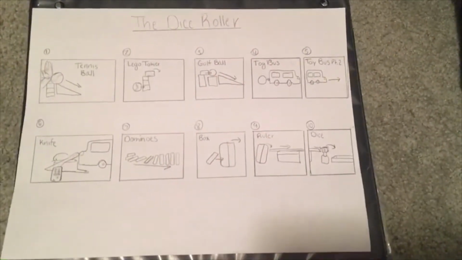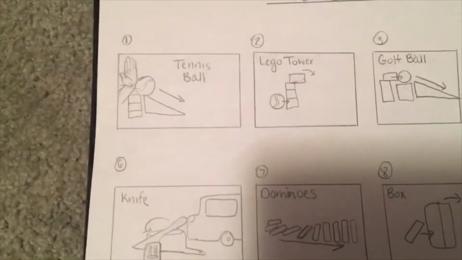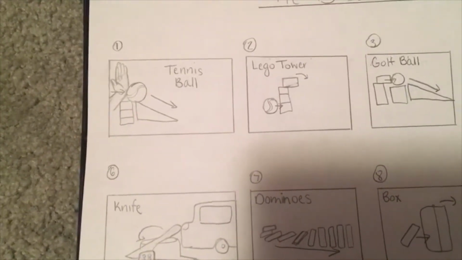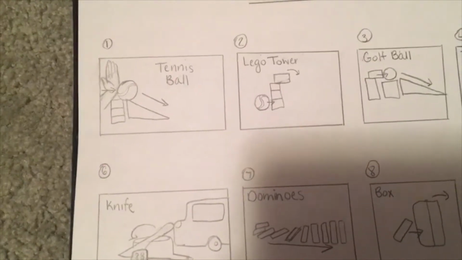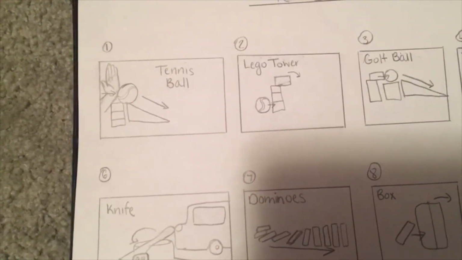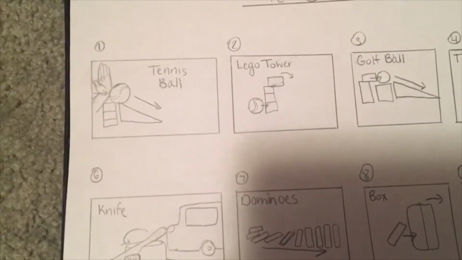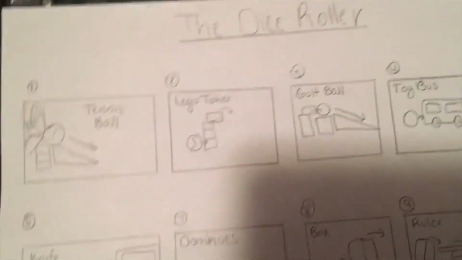I created a Rube Goldberg machine to roll dice. The first step represents Newton's second law. Newton's second law states that acceleration is produced when a force acts upon a mass. As my hand pushes the tennis ball down the ramp, the ball gains acceleration. In this scenario, the ball is the mass and my hand is the force acting upon it.